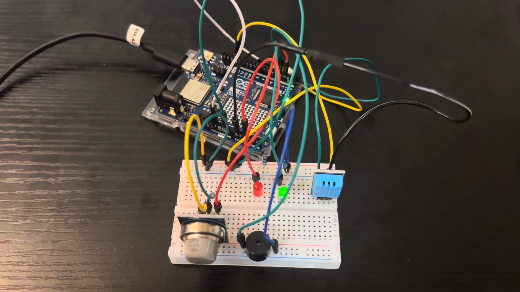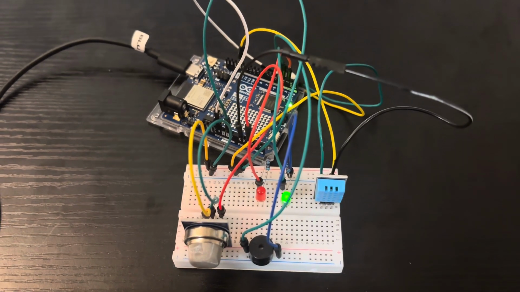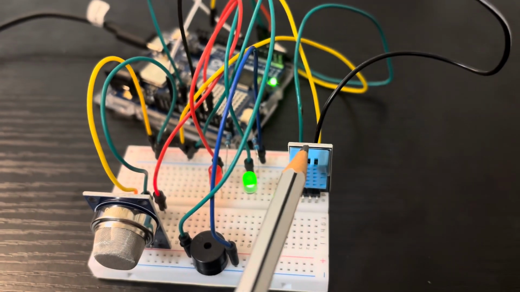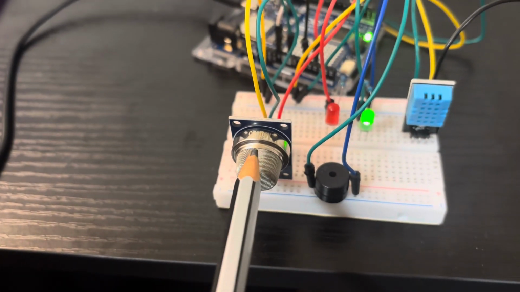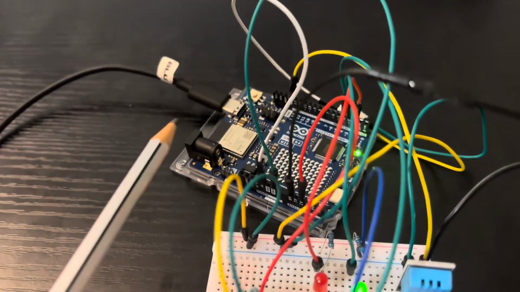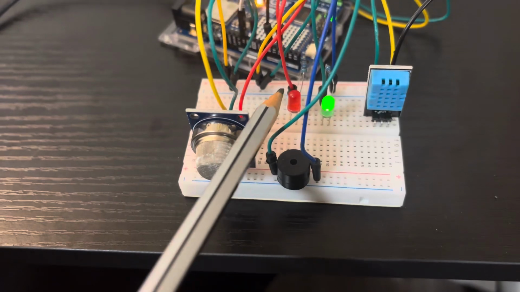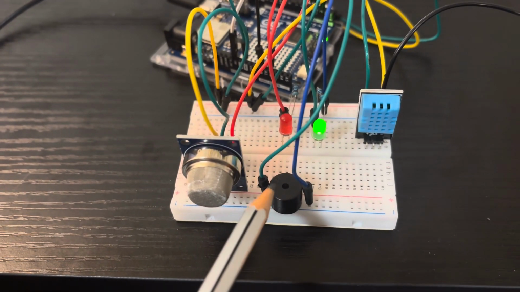Our final project is real-time gas, temperature, and humidity monitoring. So we are using a DHT11 sensor, which monitors temperature and humidity, and then we are using a gas sensor, and we are using an Arduino R4 Wi-Fi board, and we are using two LEDs, a red one and a green one, and also we are using a buzzer.